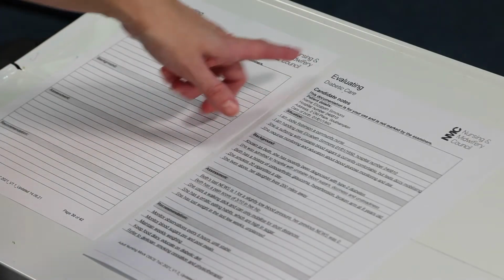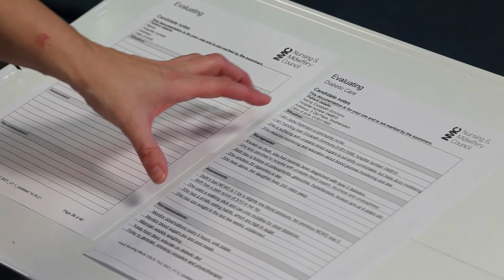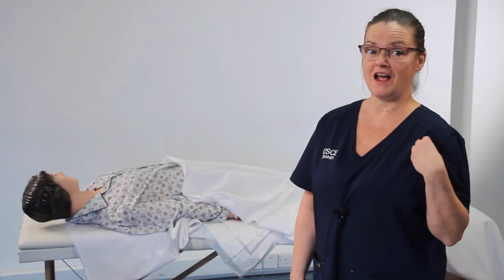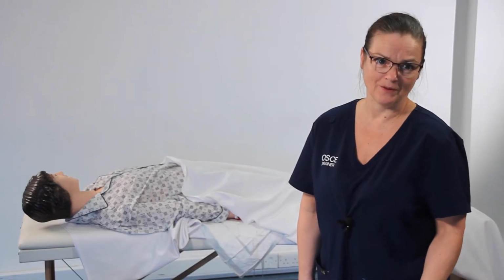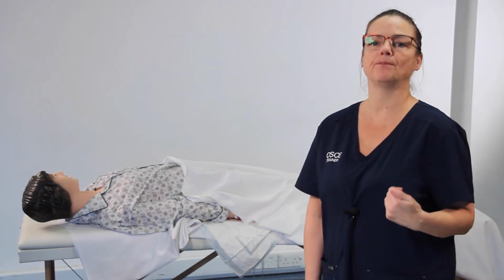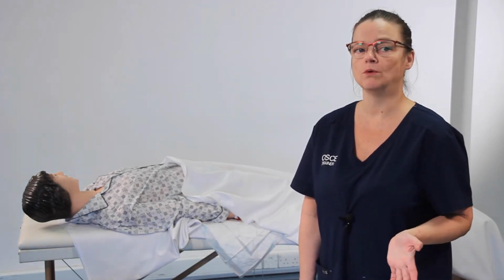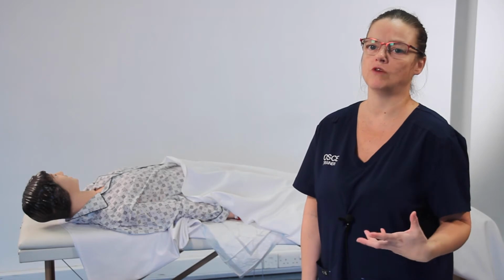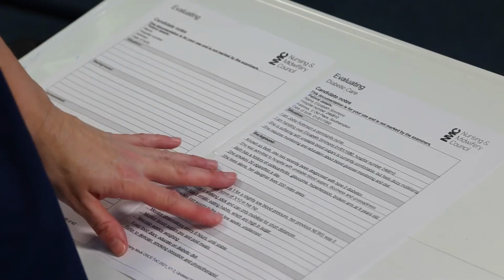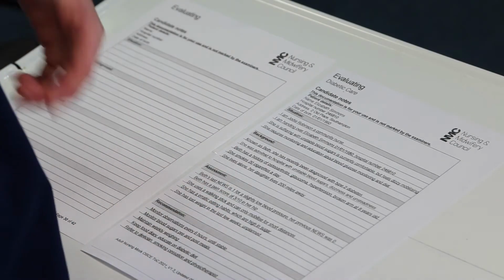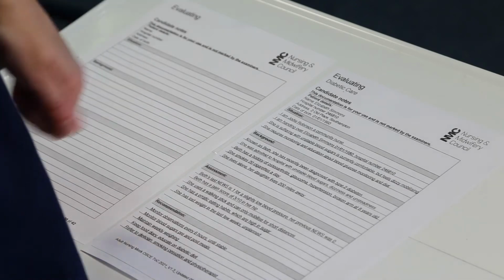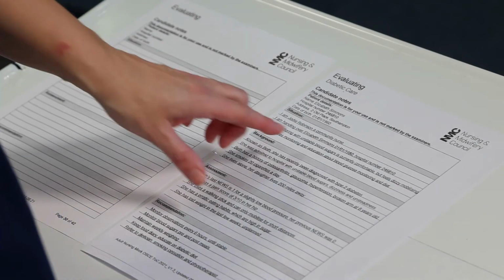So it's got the patient's details at the top, and the situation includes me introducing myself to start with. And you should always give the recipient of the handover your name and your role. So I am Jodie Robinson, a community nurse. I am handing over Elizabeth Simmons.